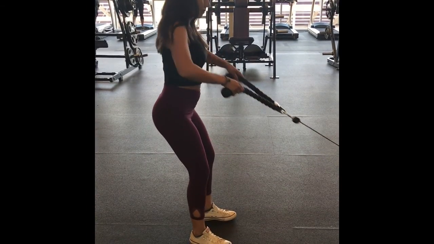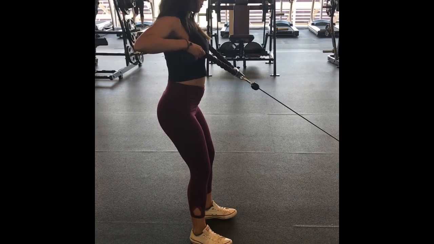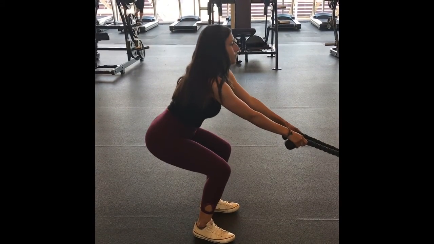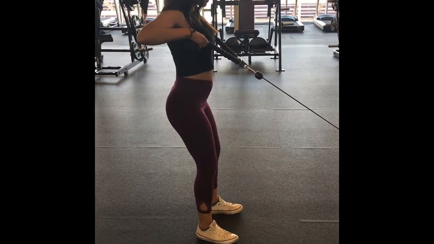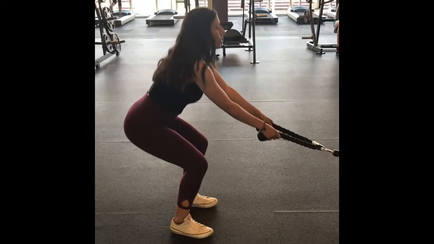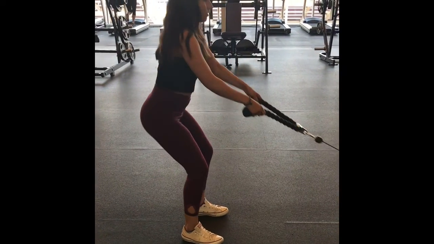Tighten your core, and while holding the pulley handles with your arms in extended position, descend to the bottom position of the squat by bending at the hips and then the knees. The weight must be on your heels. At the bottom position, your hips must be lower than your knees, which should be in line with your toes. Squat back up by driving your heels to the floor, extending your knees, then hips.